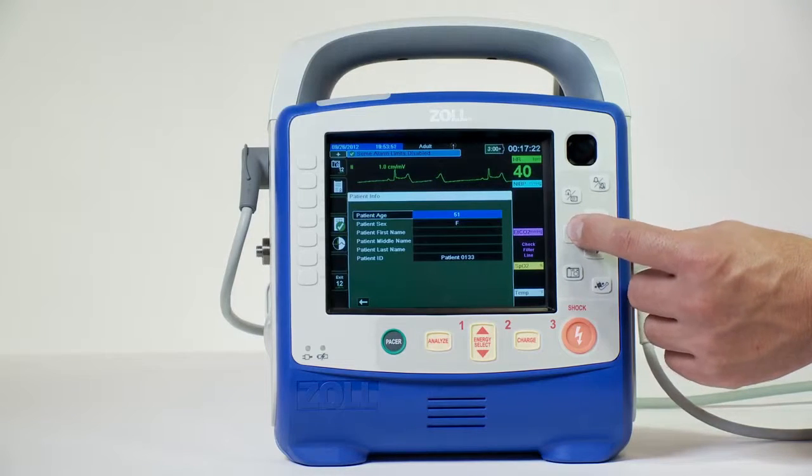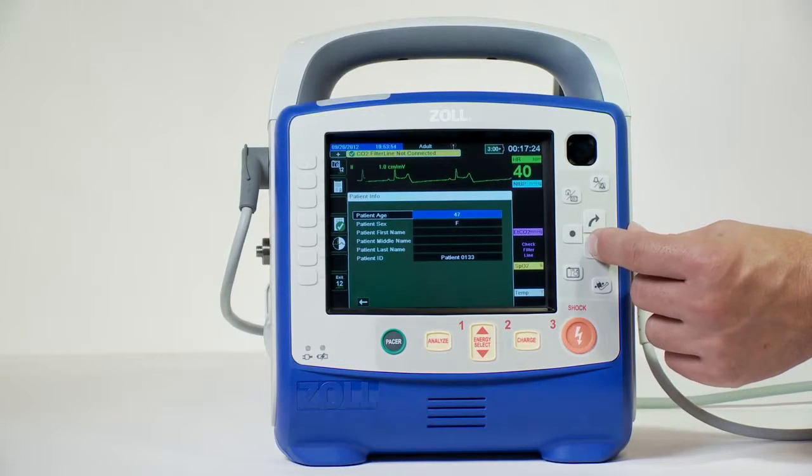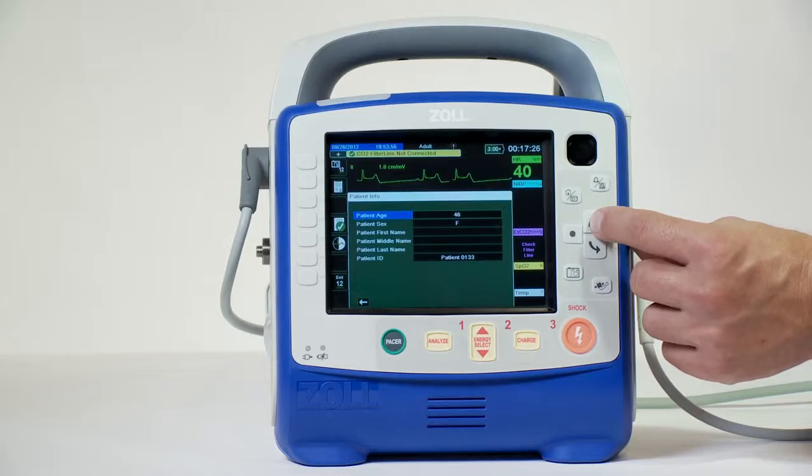The second Quick Access button allows you to enter the patient's age and gender using the navigation keys. When the 12-lead ECG key is pressed, this view provides the user with a complete clinical snapshot, although you must refer to the printout for a true diagnostic quality reading.